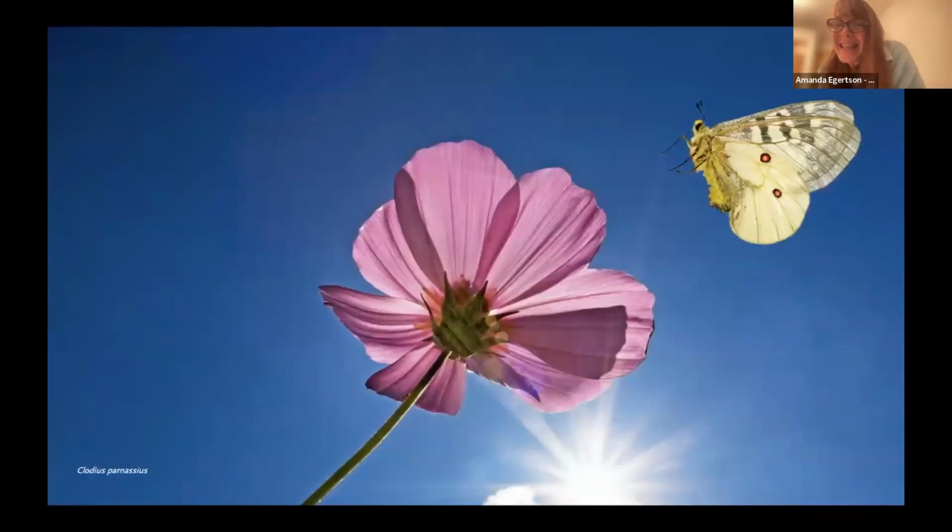And then the Parnassus butterfly is one of my favorite because it's totally crazy looking. Look at that yellow fuzzy body. It actually looks kind of like a bee, doesn't it? It's amazing. The best place to see the Parnassus butterflies are on Iron Mountain, I think. So that's a fun place to go.